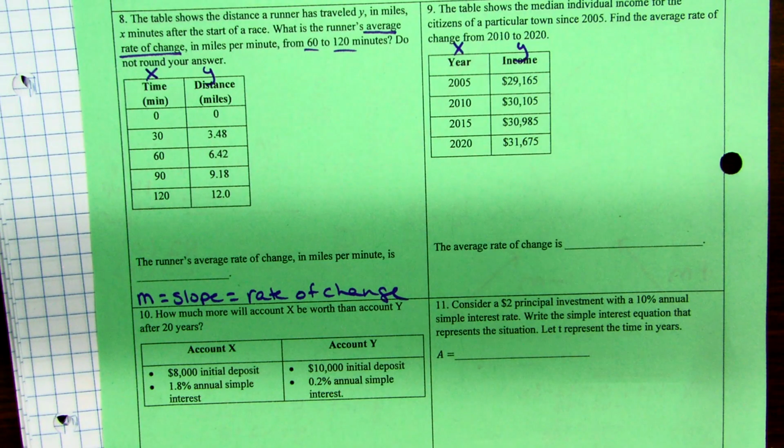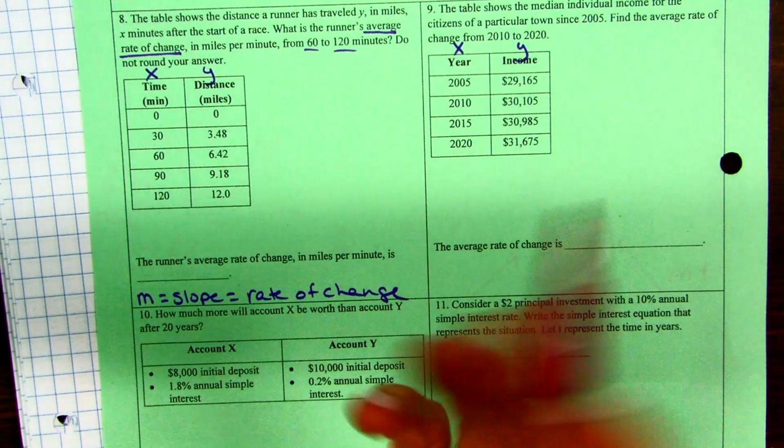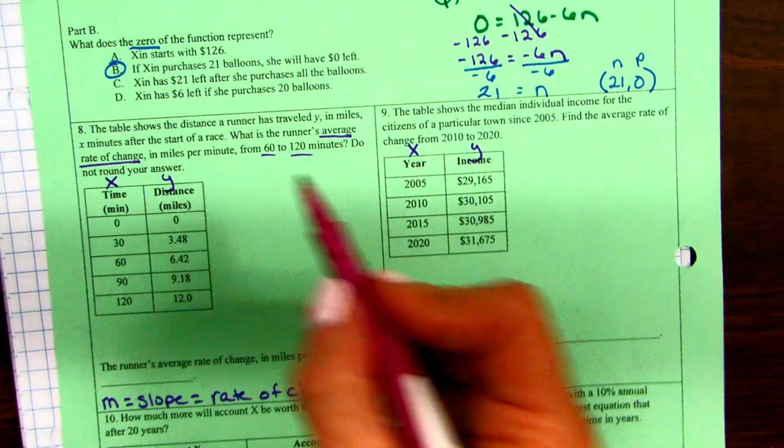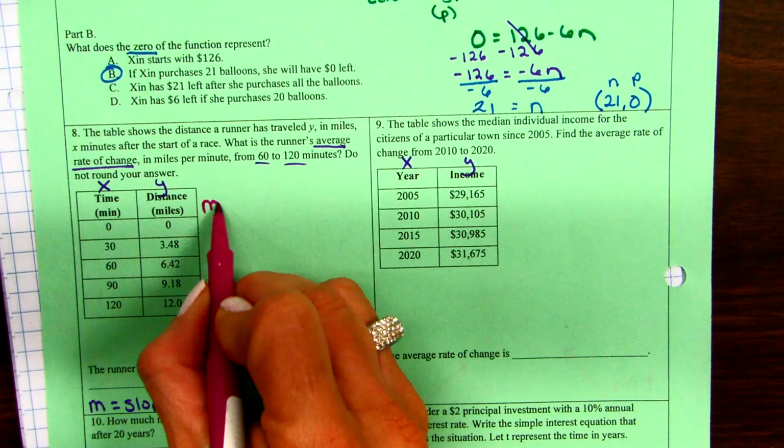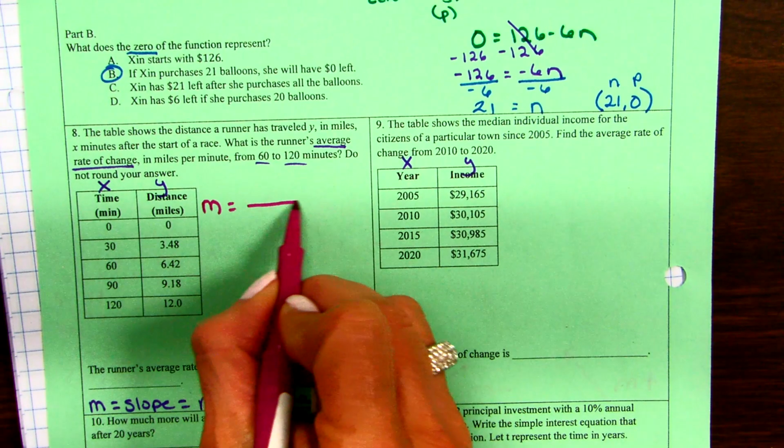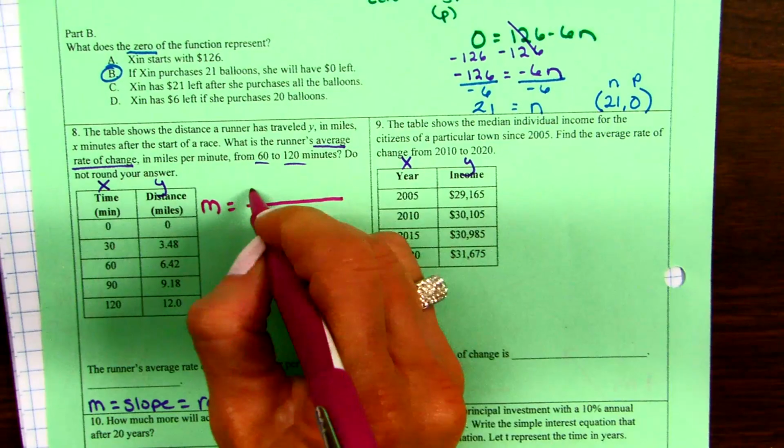It's not on your formula sheet. You have to know it for the EOC. For the test tomorrow, you can have it on your note card. So if you haven't written it on there yet, if you were here Friday and followed instructions, you did write it on Friday. But here's the formula.